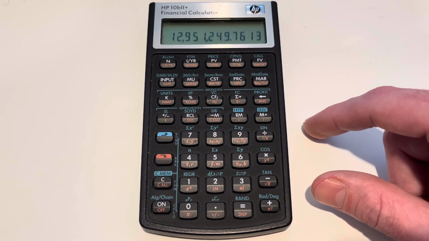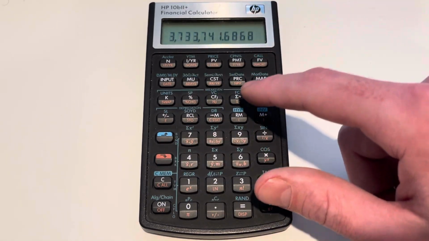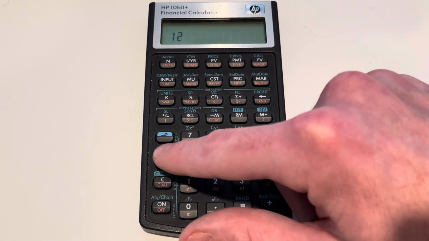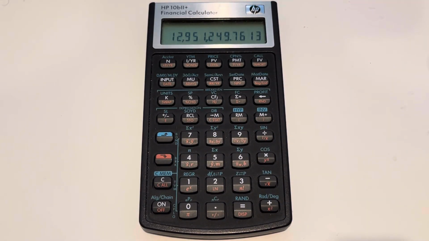As you can see, if we go back to just the 8%, that gets to 3.7. 12 is 13 million approximately.